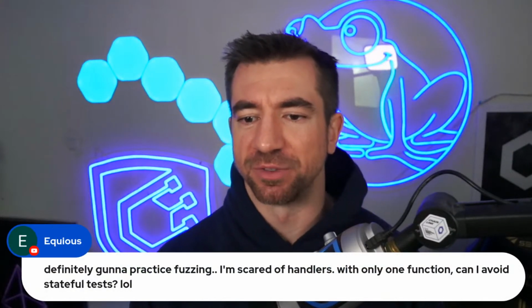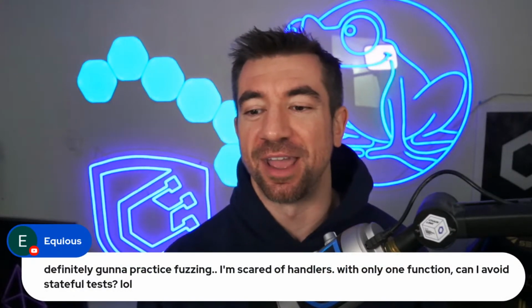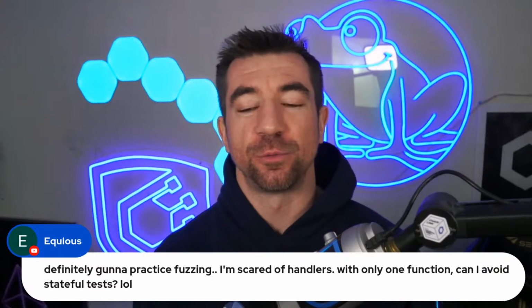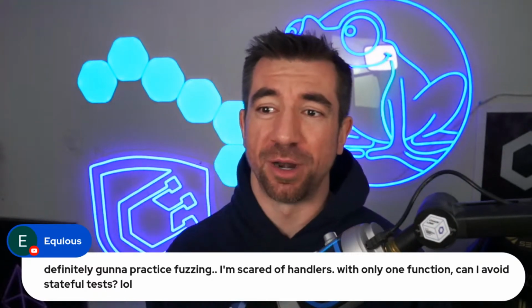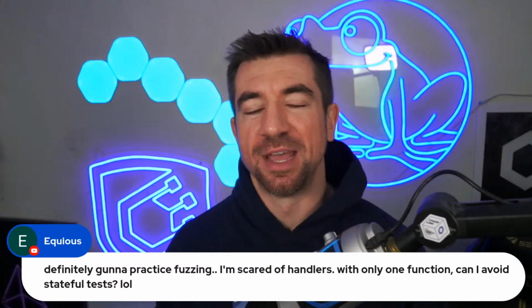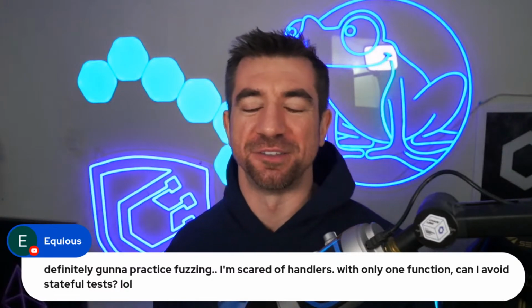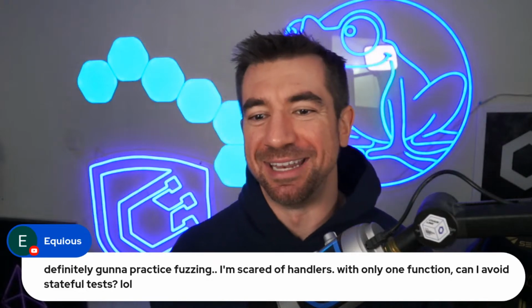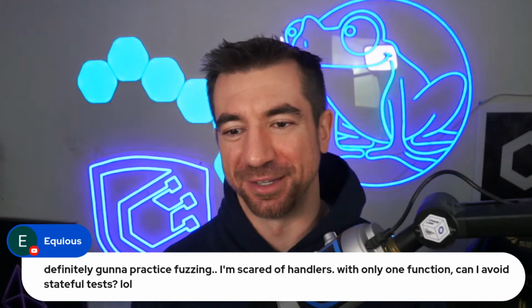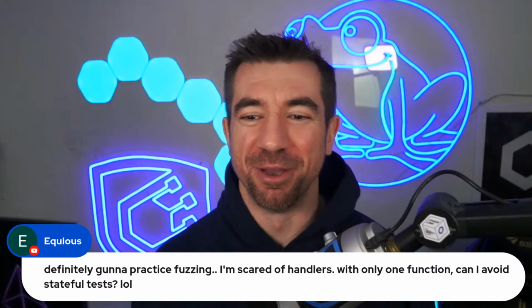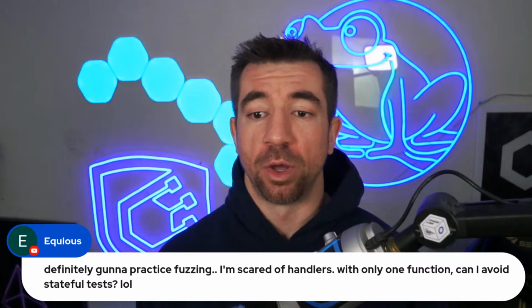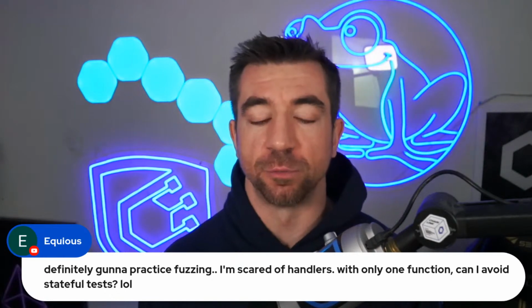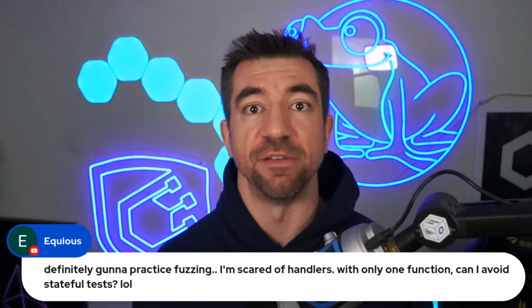Definitely going to practice fuzzing. I'm scared of handlers. With only one function, can I avoid stateful tests? LOL. So here's what I'll say. In the course, my terminology is actually a little poor. I said handler-based stateful fuzzing and then open stateful fuzzing. Better terminology would be guided and unguided. It's on my to-do list to actually work with you, Acquiesce, to update some of those. For this one, I would recommend you fuzz this with unguided stateful fuzzing.